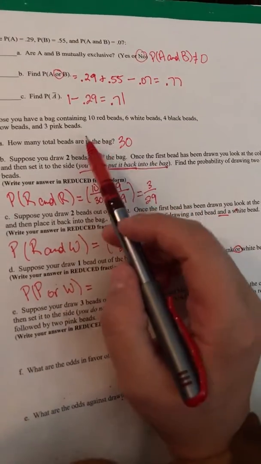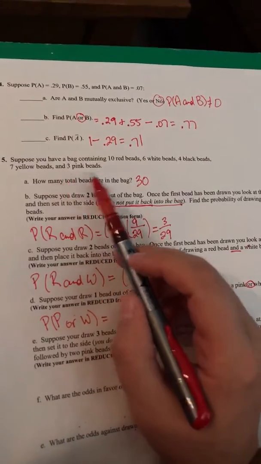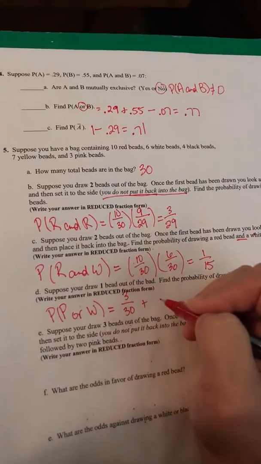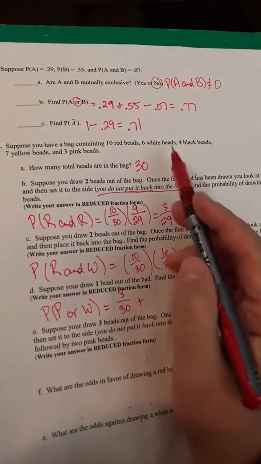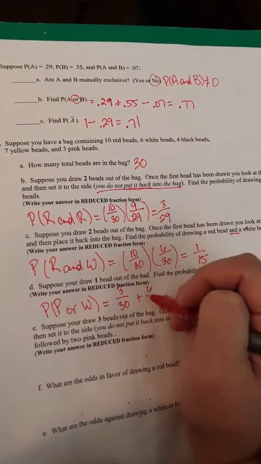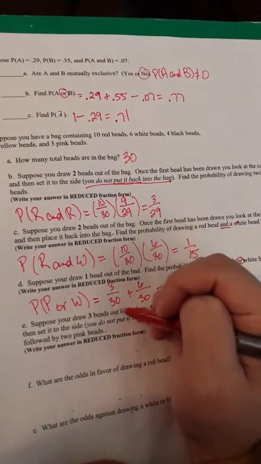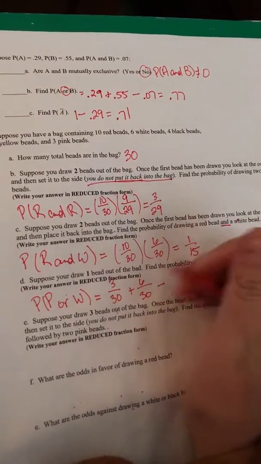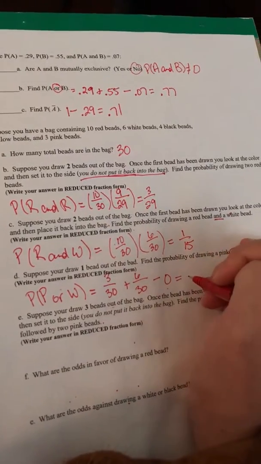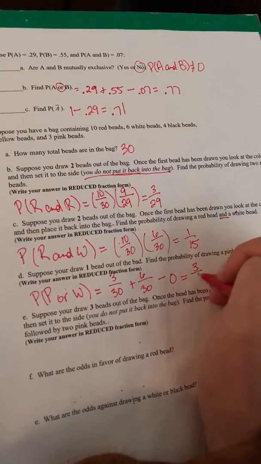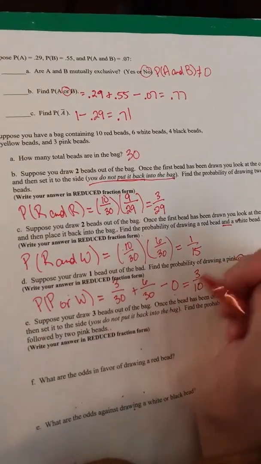So the probability that you get a pink, there are 3 pink beads, so you've got 3 out of 30, plus the probability that you get a white, there are 6 white beads out of 30, minus the probability you get both. Well, you can't, you're either pink or white, you can't be both, so minus 0. Like I said, if you add and subtract, you won't ever forget. So this is 3/10.